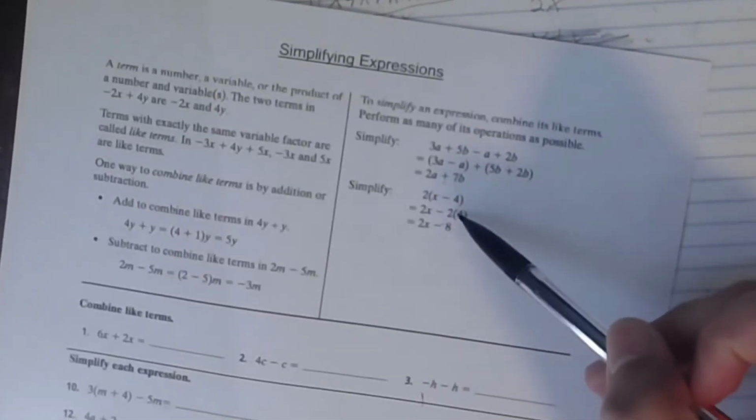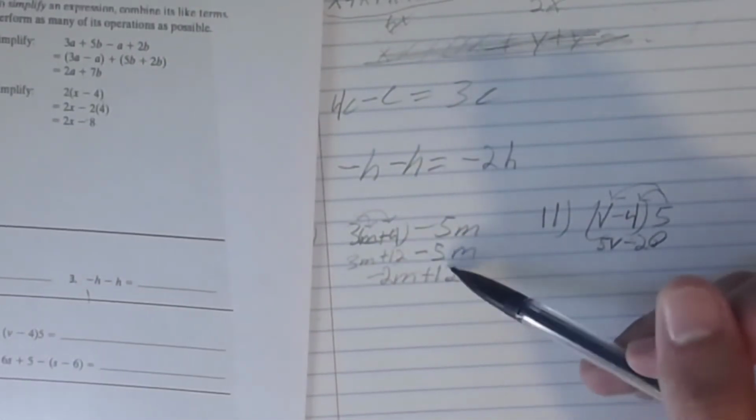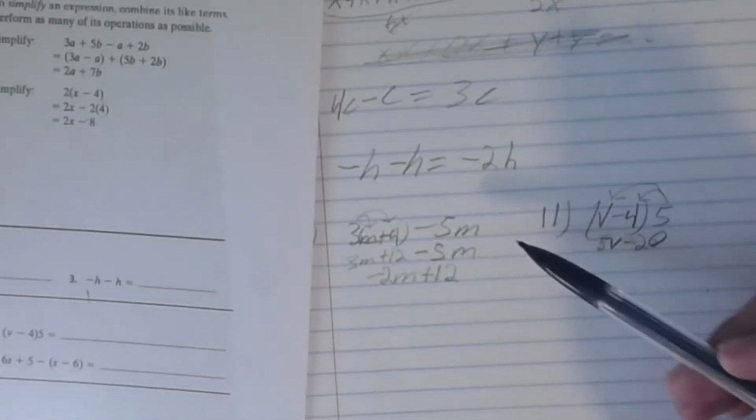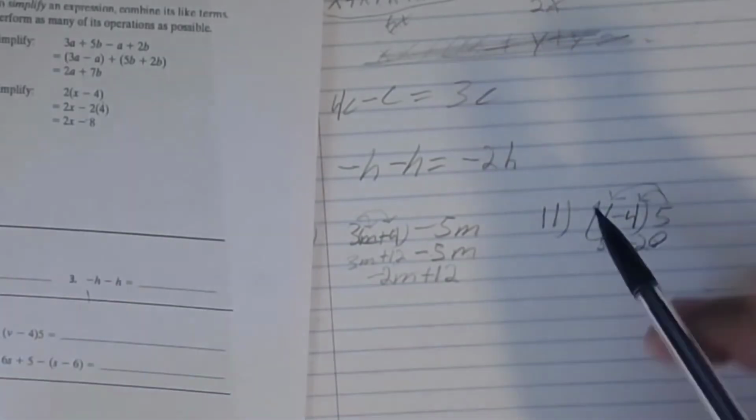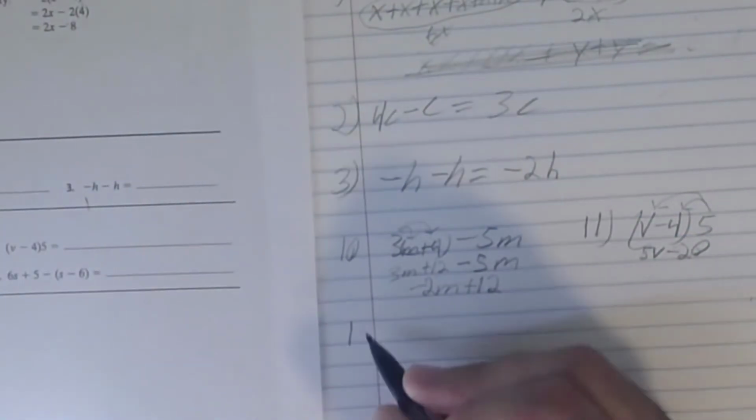This is not technically simplifying. I don't know why, I guess that's how they defined it, but I wouldn't consider this simplifying. I would consider going from here to here as simplifying in a different way, but that's all perspective. But yeah, okay, let's see. Number 12.